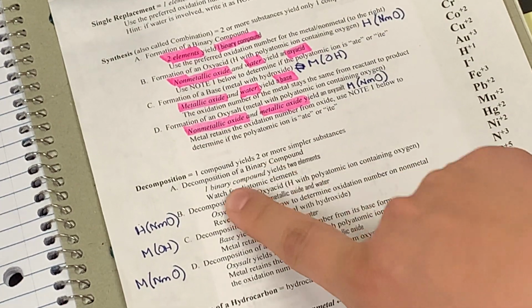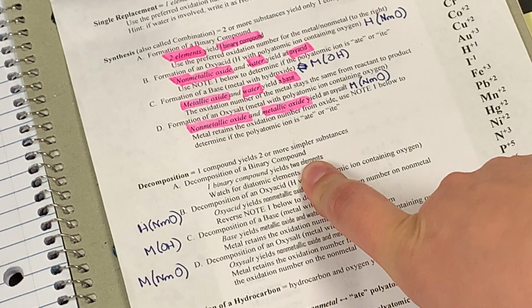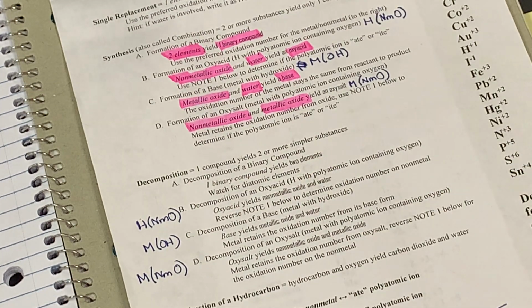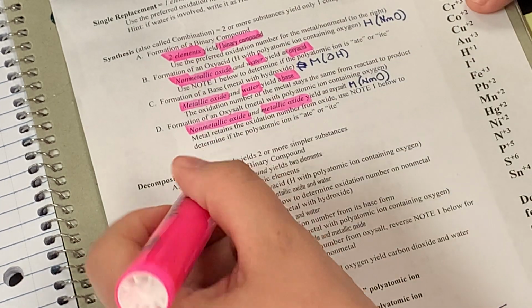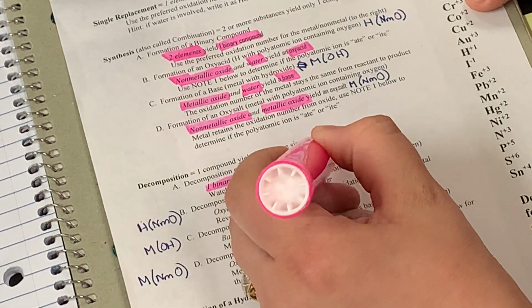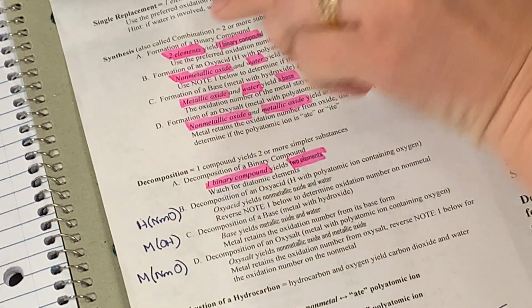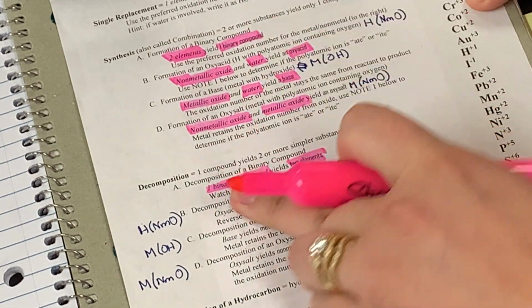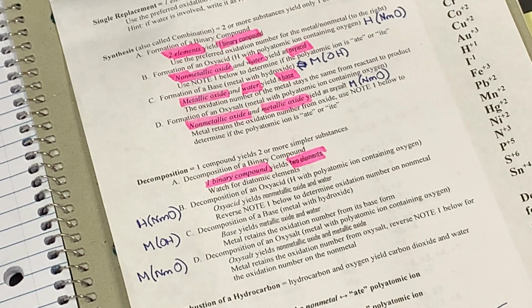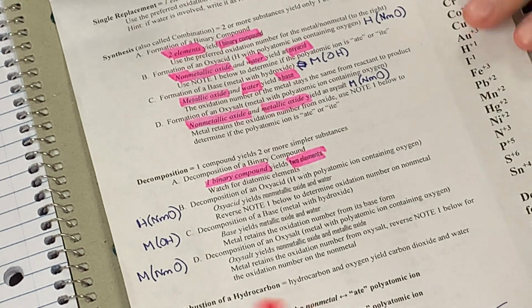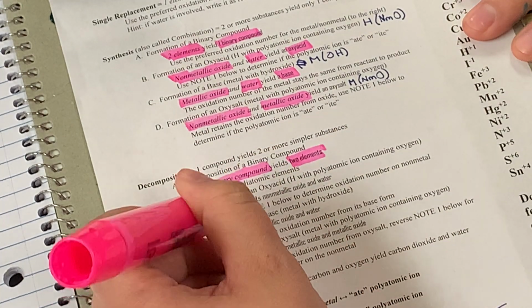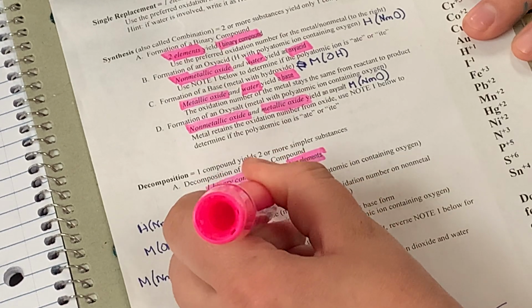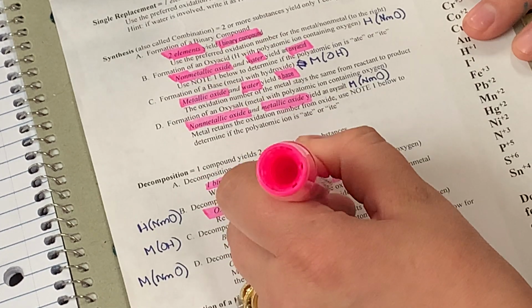So when we take apart a binary compound, we end up with two elements. Okay? So let's highlight that here. So a binary compound is going to yield two elements. See, two elements yields a binary compound. A binary compound yields two elements. They're opposites. An oxy acid is going to yield a non-metallic oxide and water.